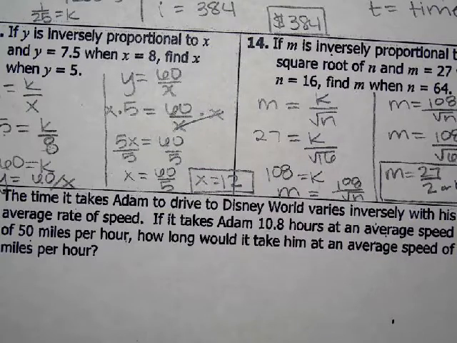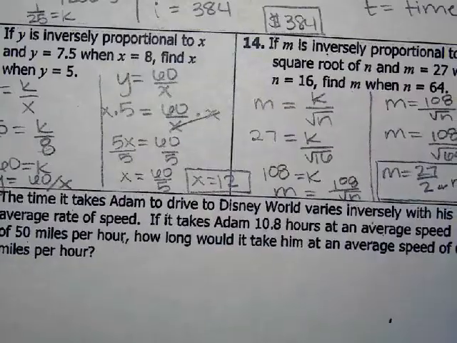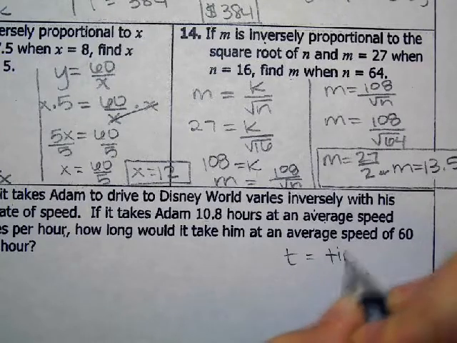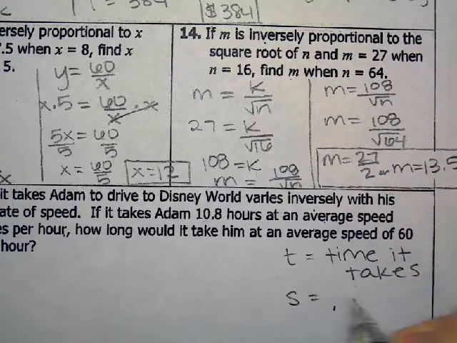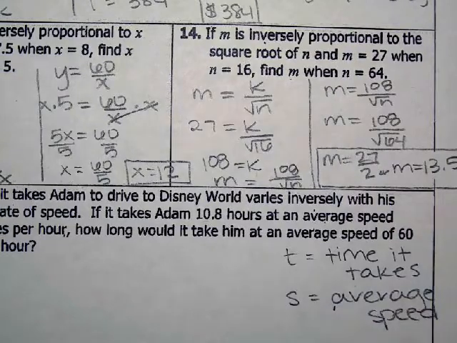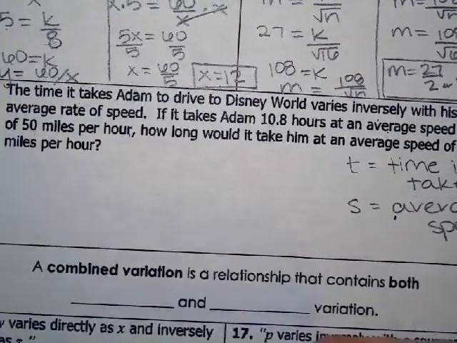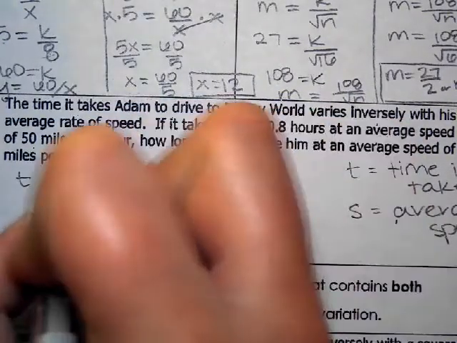So we've got time and speed. I'm still going to write this down. Okay, so we have t, time it takes, and then s is going to be average speed. So like I said, I like to choose the variable that I'm using to relate to what it stands for. That's easier for me. So it says the time it takes Adam to drive to Disney World varies inversely with his average rate of speed.